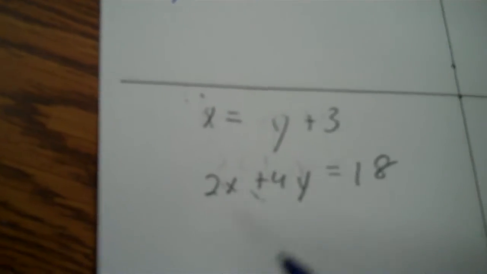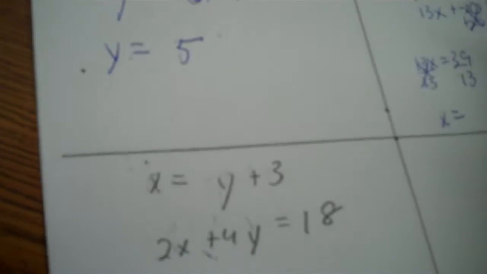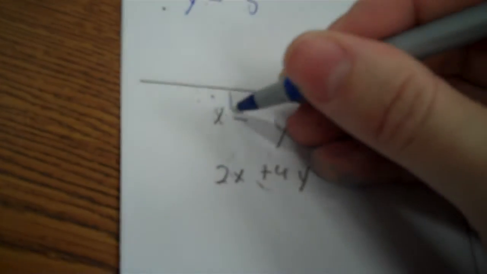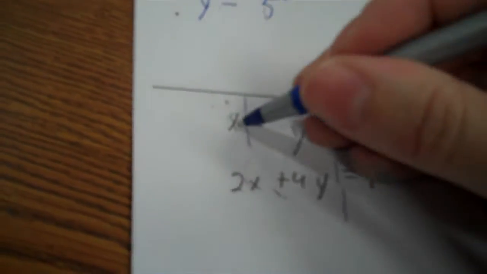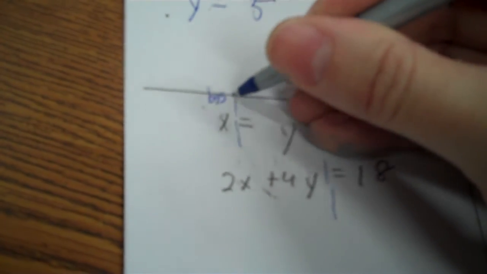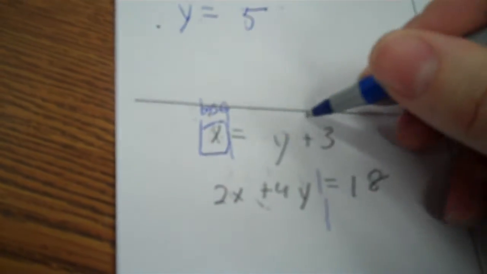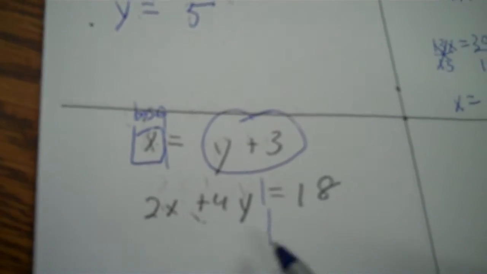All right, x equals y plus 3, 2x plus 4y equals 18. So again, the same idea. Searching for a base, okay? There's an x by itself, that works, okay? Remember, x works just as well as y. It's not like graphing, okay?